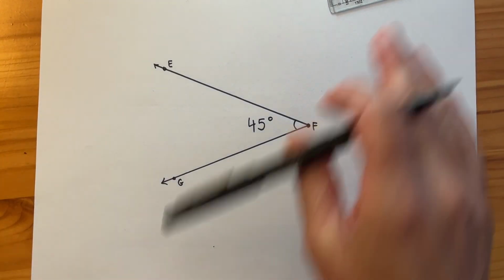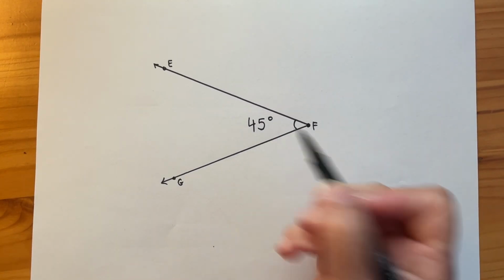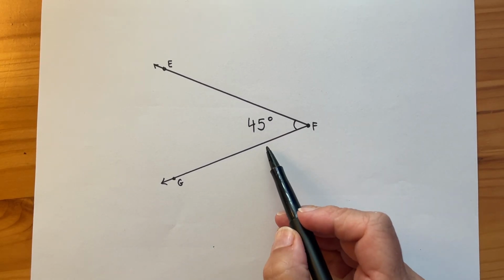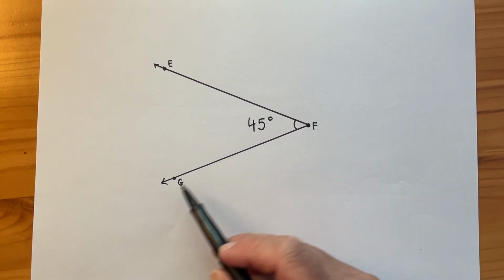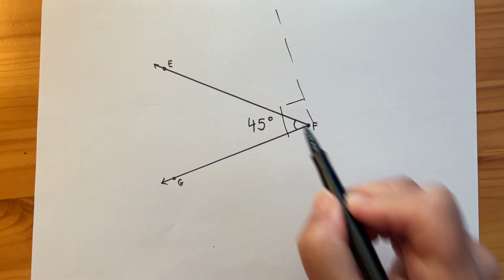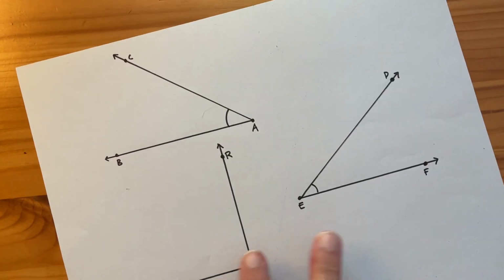And before you finish, you're going to think, okay, well, does 45 degrees make sense? Yes, it does, because 45 degrees is an acute angle. An acute angle is less than 90 degrees, so a 90-degree angle would be like that. That looks roughly to be half of a 90-degree angle. So yes, that makes sense. It's not obtuse, it's acute. All right, let's try some more.